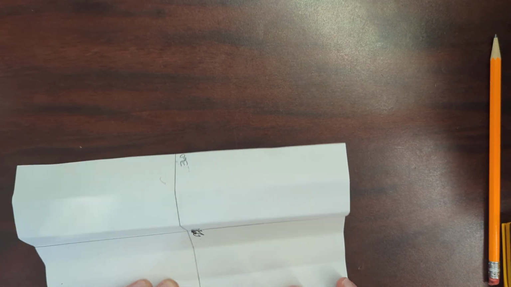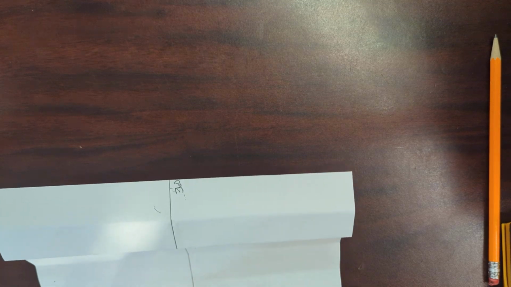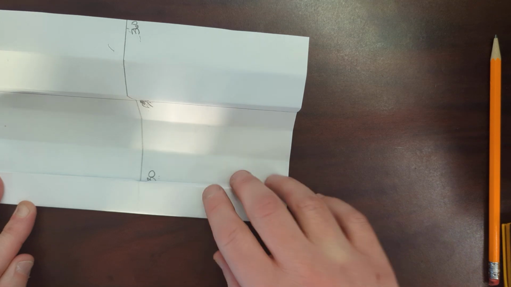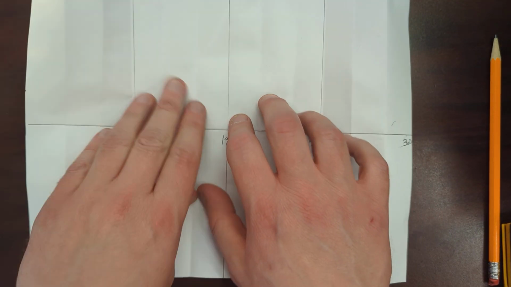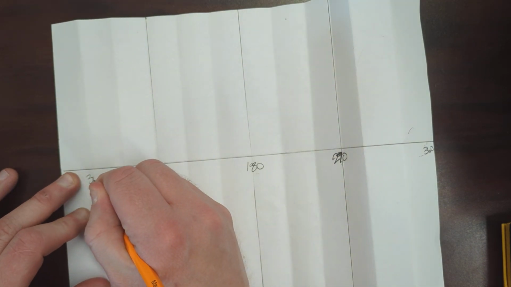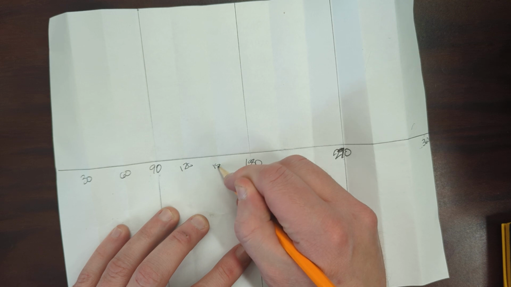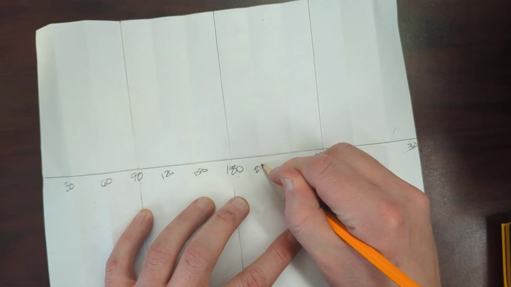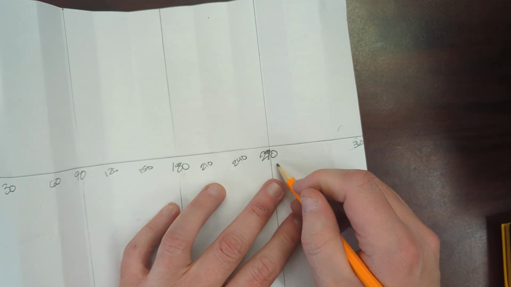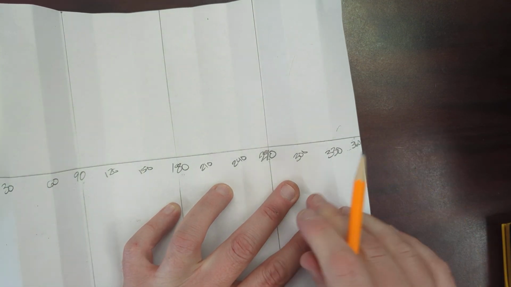I was just kind of making sure that the fold is up in the crease, all right? And once I know that it is, I see this guy lining up perfectly, and it looks like the sides of my paper are lining up. Go ahead and make a hard crease there, all right? So now you can see, I'm going to label every single one of these x-axis points. I've got 30, 60, 90, 120, 150, 180, 210, 240, 270, 300, 330, and lastly 360.